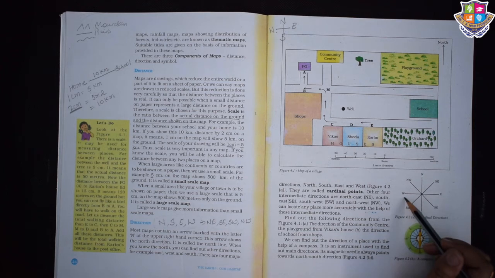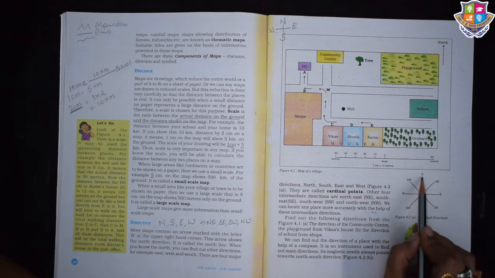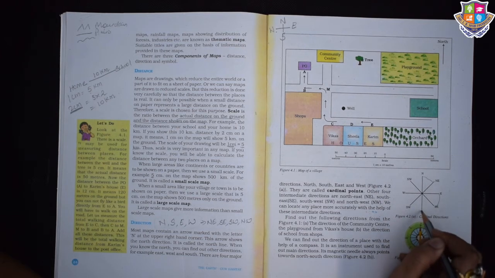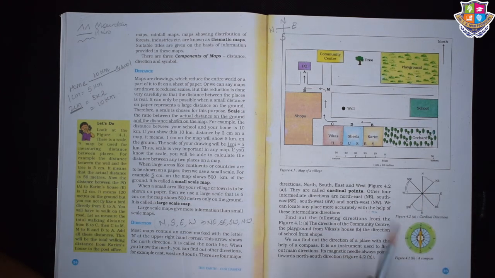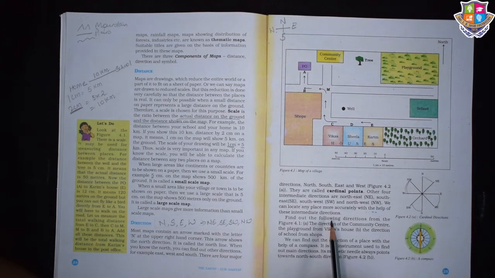And there are intermediate directions or sub directions, that is northeast, after that southeast, southwest, then northwest. These are the 4 intermediate directions. Next, we can locate any place more accurately with the help of these intermediate directions.